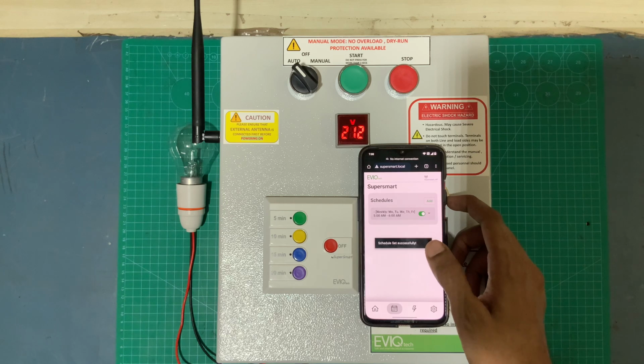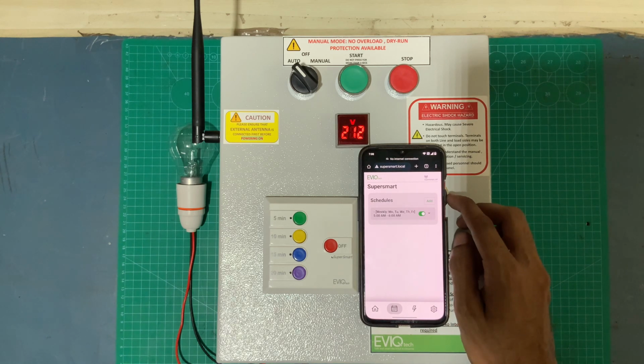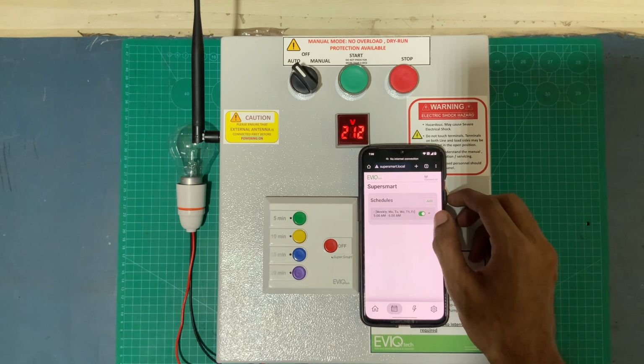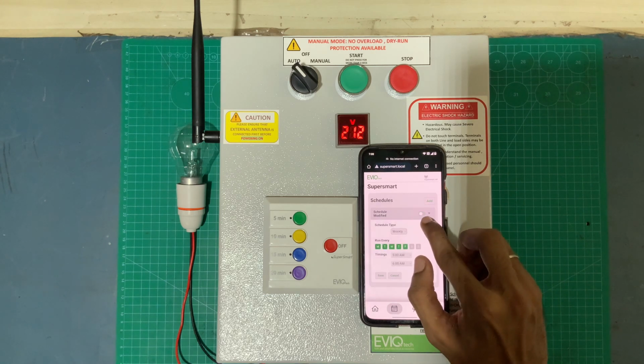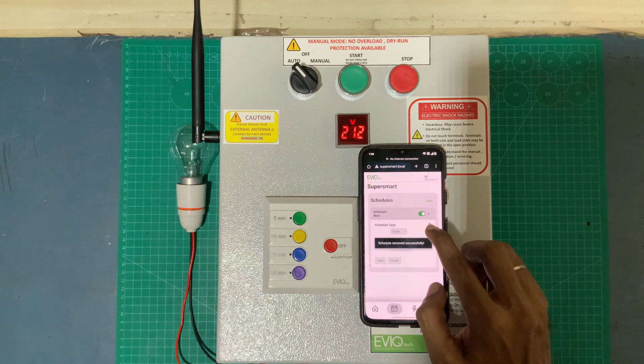Confirm and save it. Here you can make multiple schedules as you require, and you can enable and disable the schedules like this here. And you can also delete the schedule.